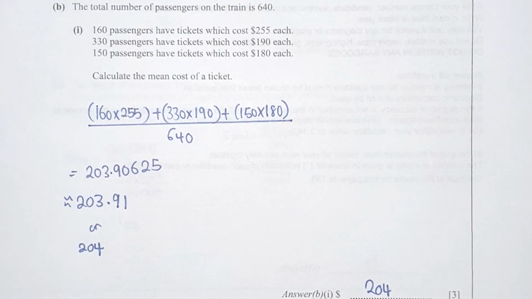For part B, number 1, I took 160 times 255 plus 330 times 190 plus 150 times 180. Divide by the total passenger, which is 640. You will get your final results as 203.91, and after a conversion to 3 significant figures, you will get your results as 204.